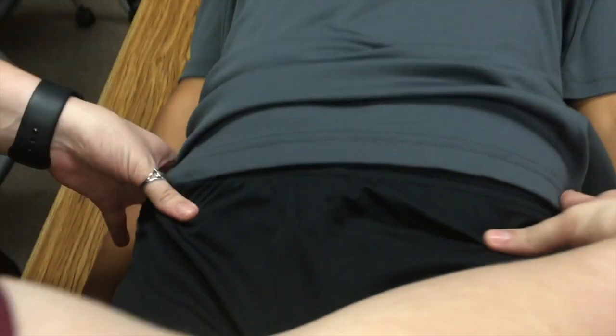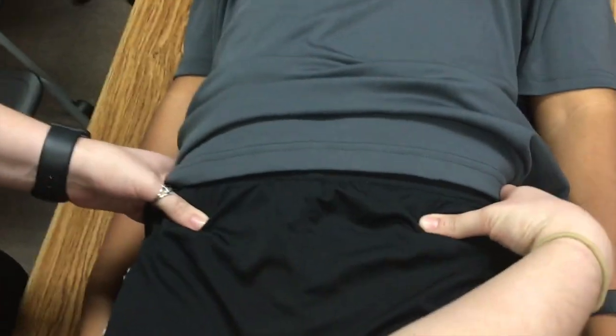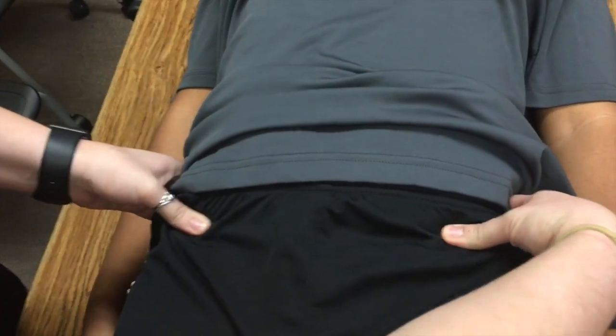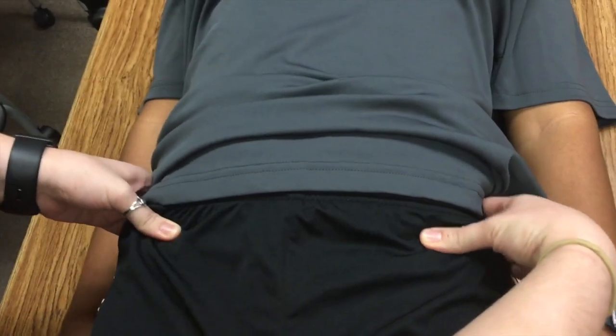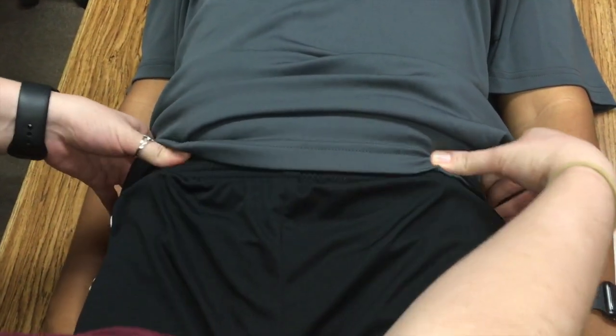Okay, when palpating for the ASIS, if you go ahead and put your hands on the patient's waist and palpate for the bony prominence, that will be your ASIS. If you palpate approximately 3 inches above your ASIS, you will find your iliac tubercle.